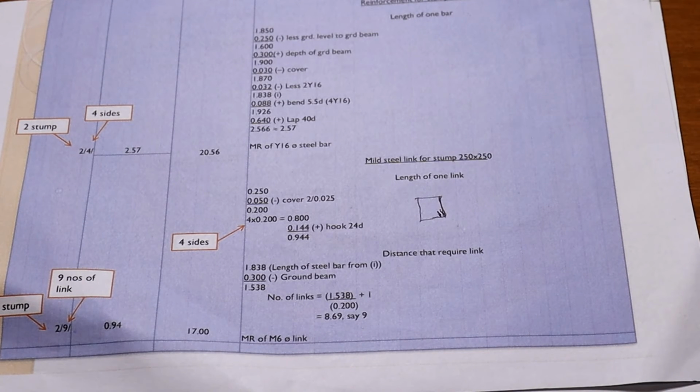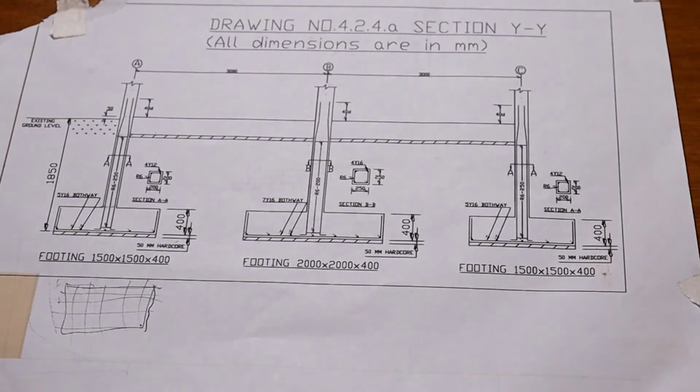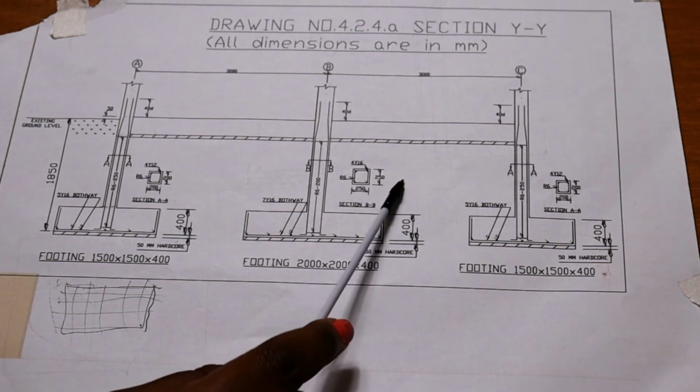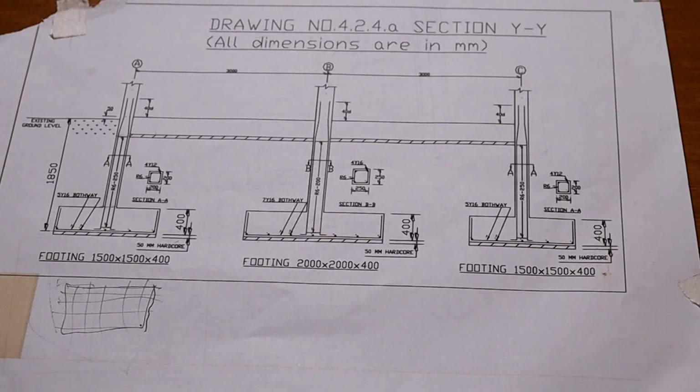All right, so we are already done with the length of the bars for the stumps in the 250 by 250 column. We have calculated the total length of the stirrups. Now we shall go to the stump measuring 200 by 200. Remember, we are done with the stump measuring 250 by 250, but this one measures 200 by 200 because the size of the footing is smaller. So this one is the one that we are taking off now.